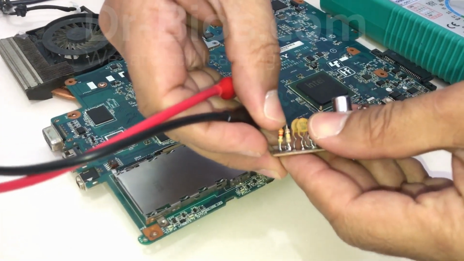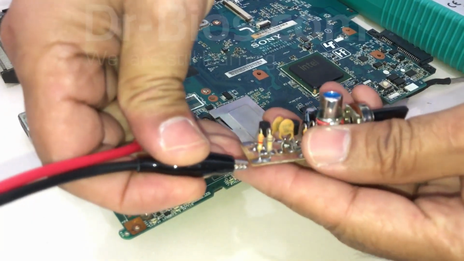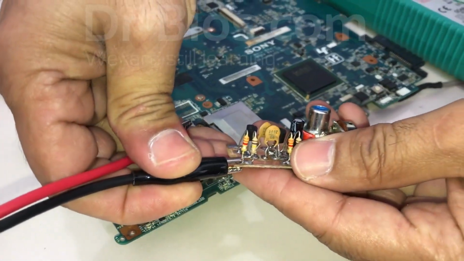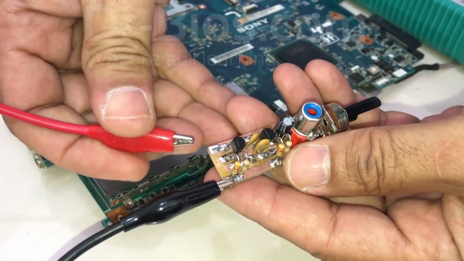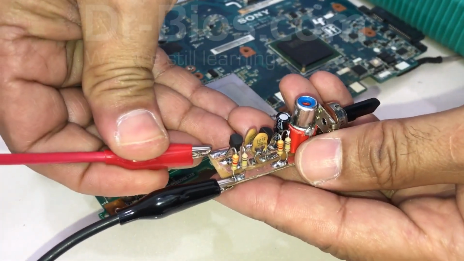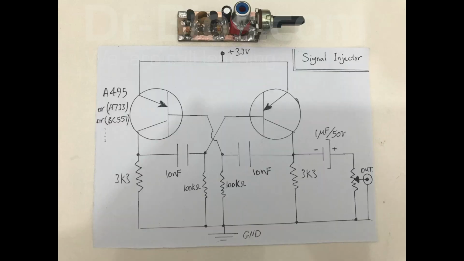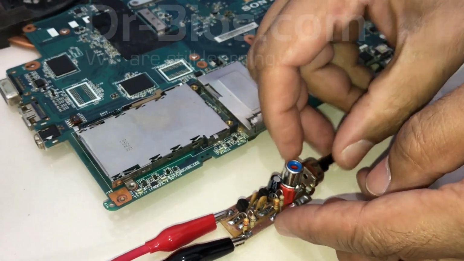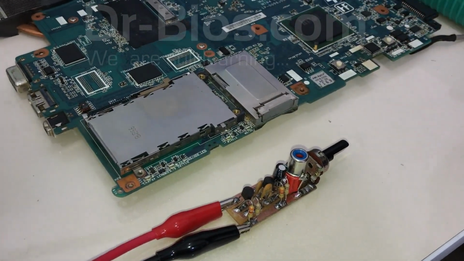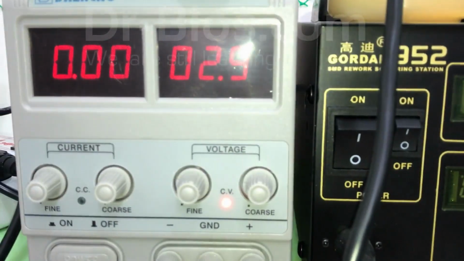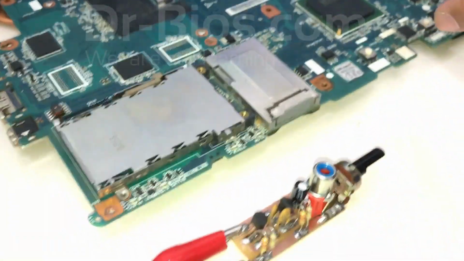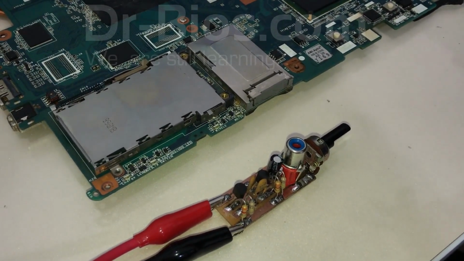I made a signal injector. You can make one as well. I'll put the circuit too. I connect the black wire as negative and the red wire as positive. Make sure not to apply more than 3 volt, because if higher voltage is applied, the output signal will be higher, and it might damage the audio system of the laptop. It is 2.9 volt now. Don't apply more than 3 volt, because audio circuits are usually 3 volt.